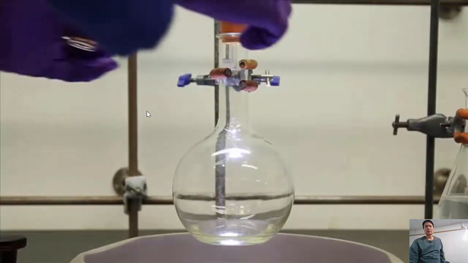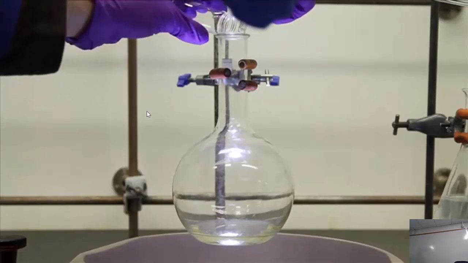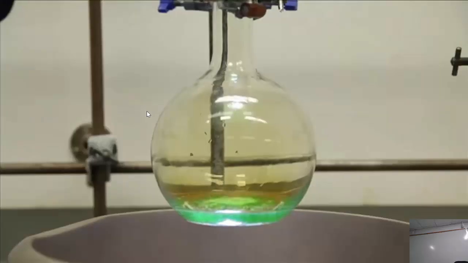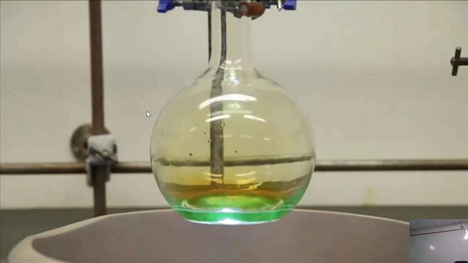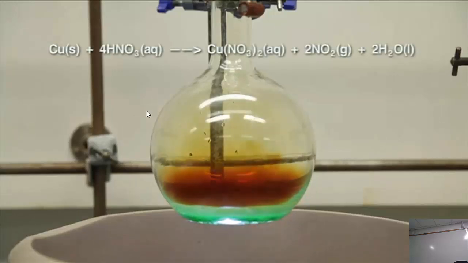Flask. Round bottoms is preferable, as you can see the reaction better, but if you need to get a thick-walled borosilicate flask, a Buchner flask may be a suitable alternative. Immediately we begin to form NO2 gas above the copper nitrate that's formed.